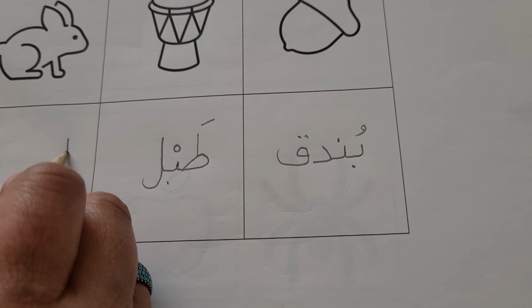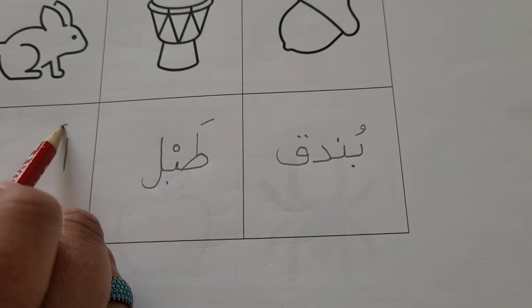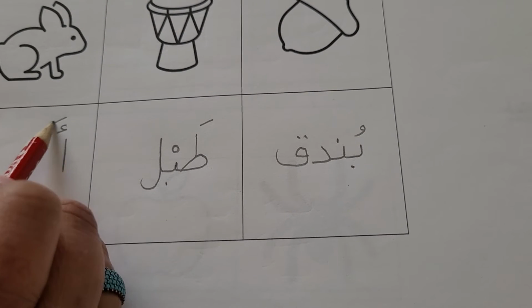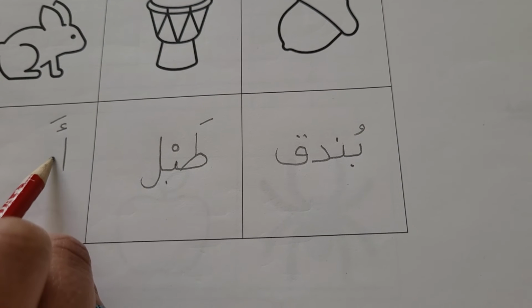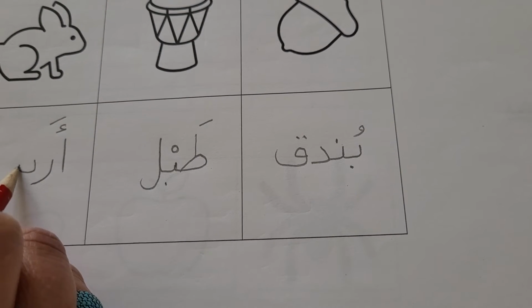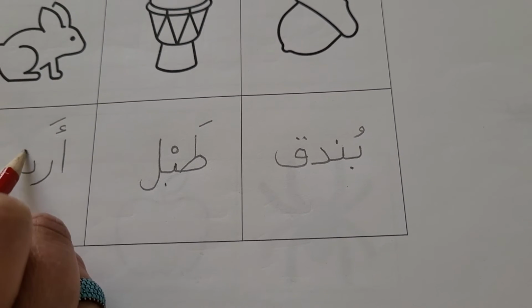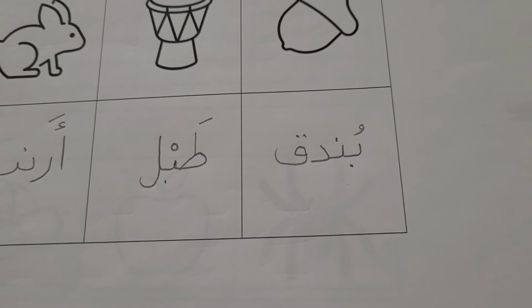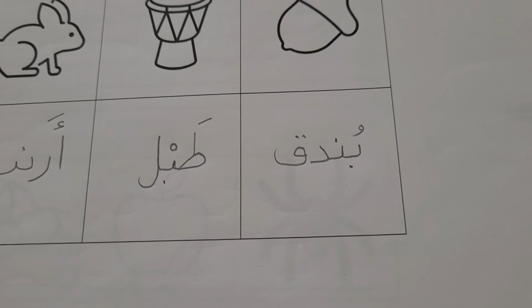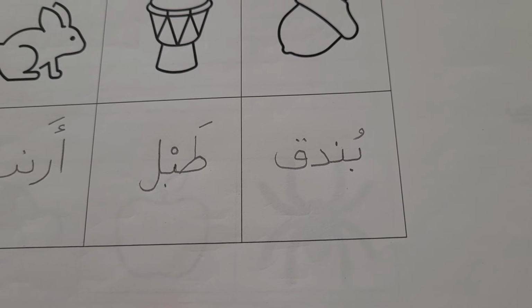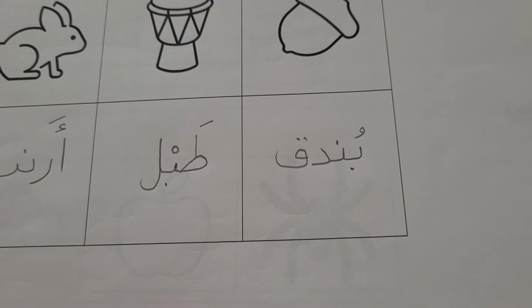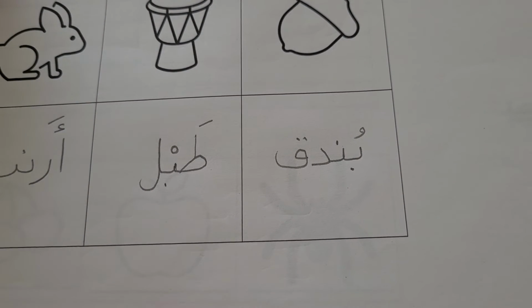And here is أرنب. فتحة. أرنب. Rabbit. You have to practice 3 words with the letters. The more practice, the better.